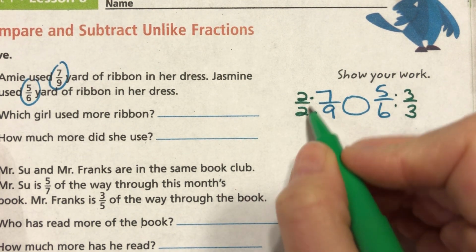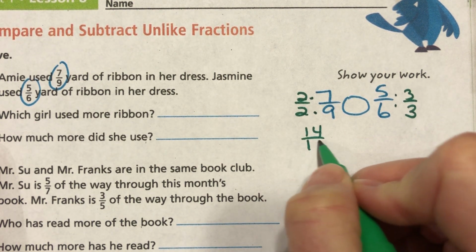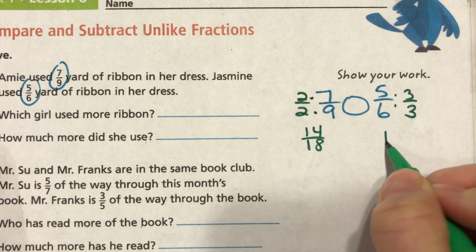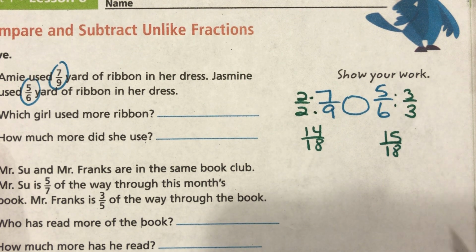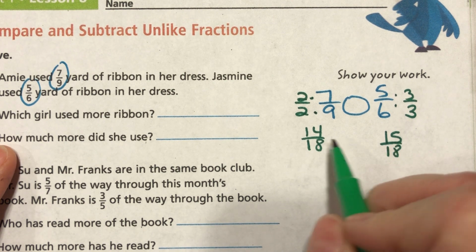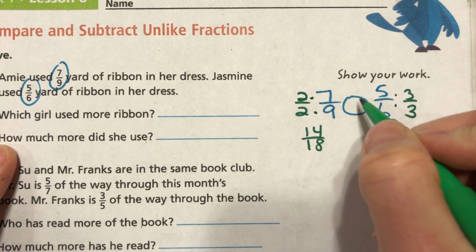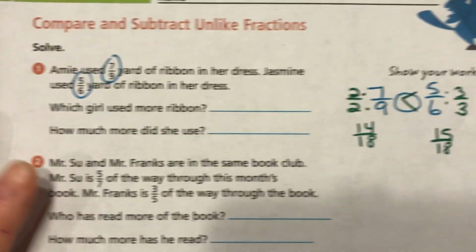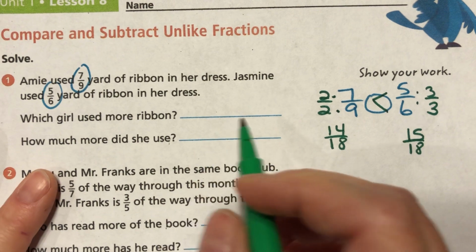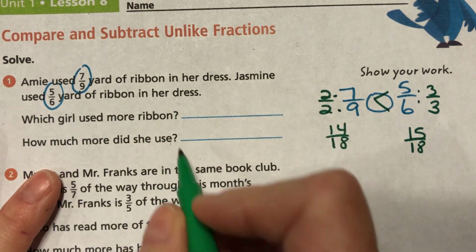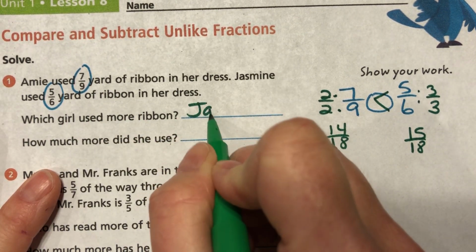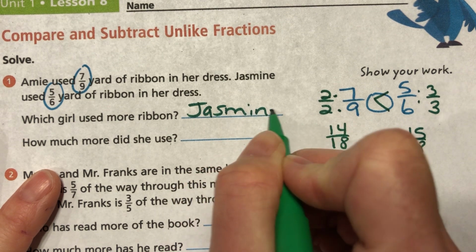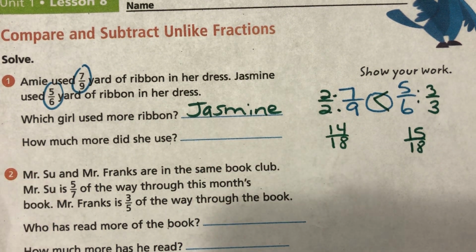In doing that, I would get 14/18 and 15/18. And now that I have the same denominator, I can compare them. So 15/18 is greater than 14/18. That means that 5/6 is greater. So when it says which girl used more ribbon, the girl with 5/6. And it says here that Jasmine used 5/6. So I'm gonna write Jasmine on the line. You should too. Now it wants to know how much more did she use?